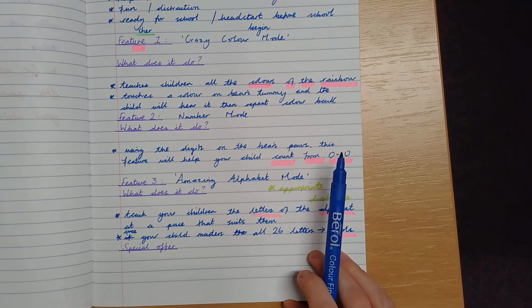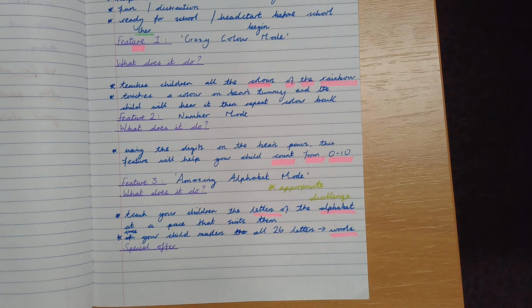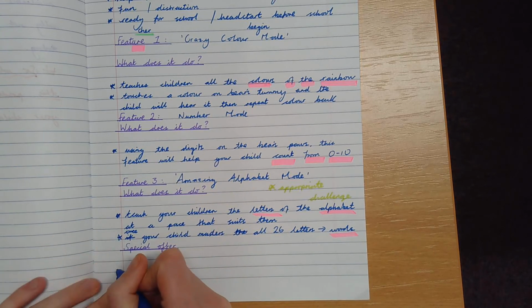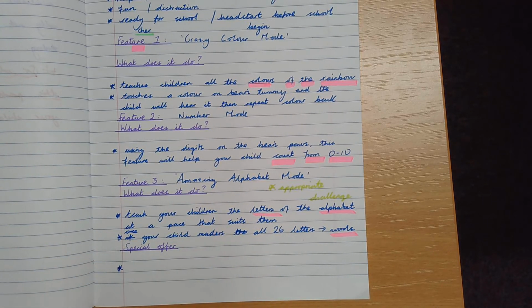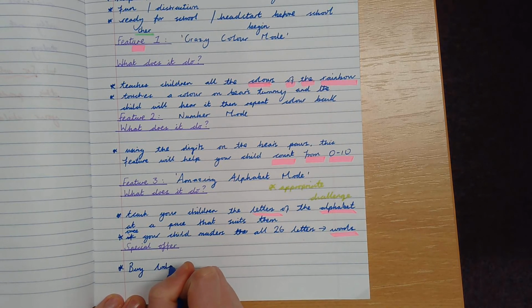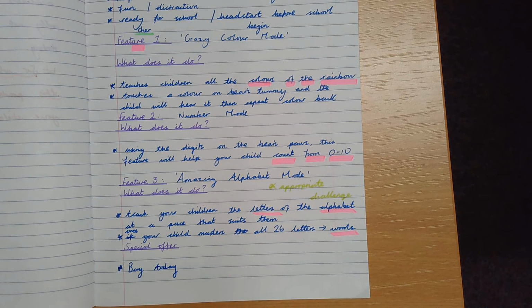Now, finally, we've talked a lot about special offers and making sure they're really appropriate and making sure they entice the parents. So hopefully I'll see some really relevant special offers here. Now, I'm going to say for this one, buy today, and I don't need to include my catchy language just yet. Don't delay, buy today. That can wait until the advert. I just need to do my plan.